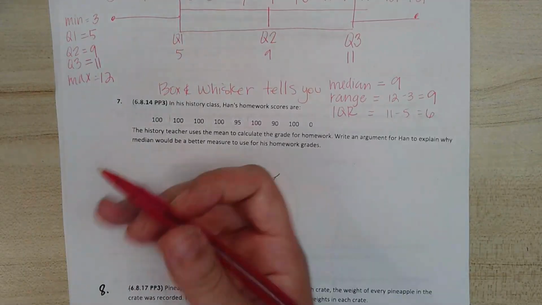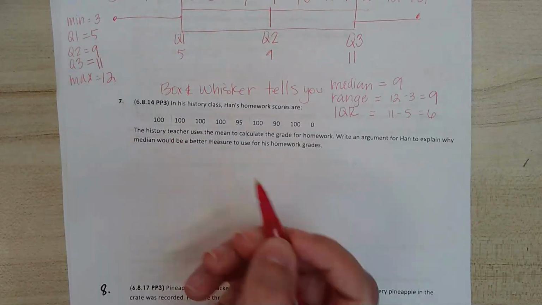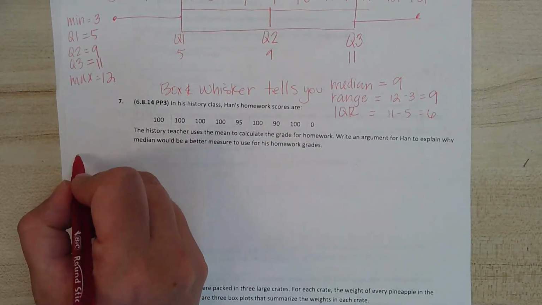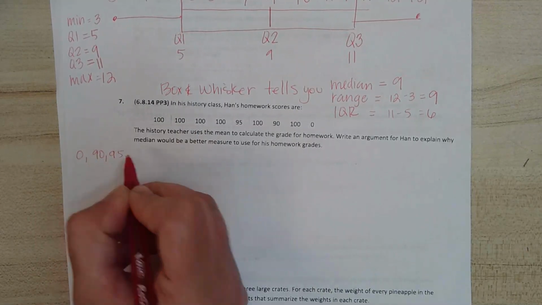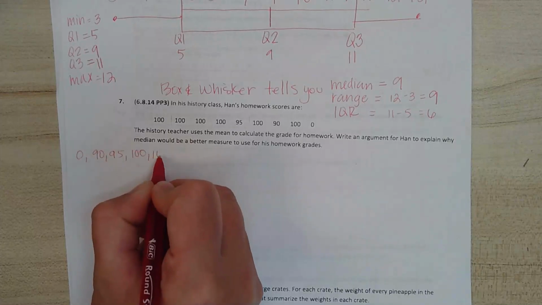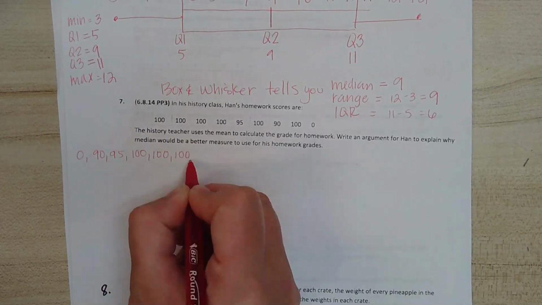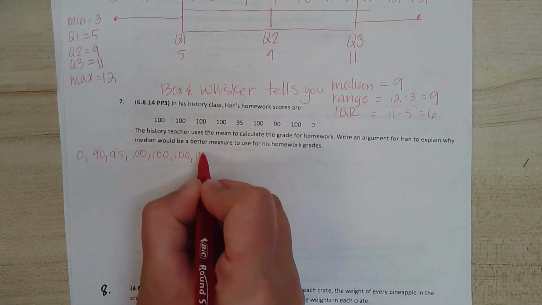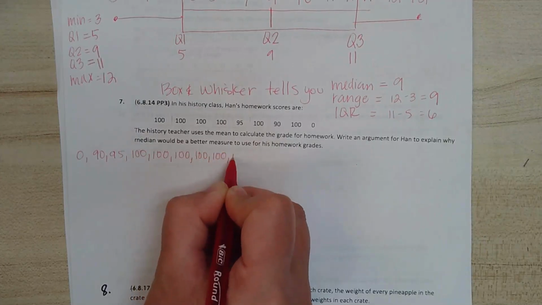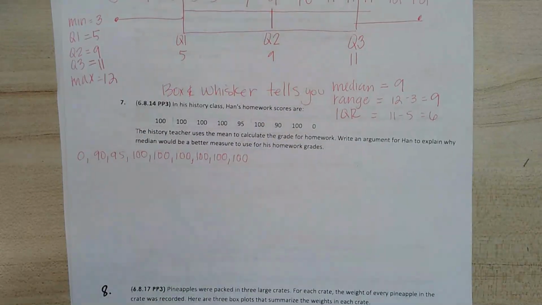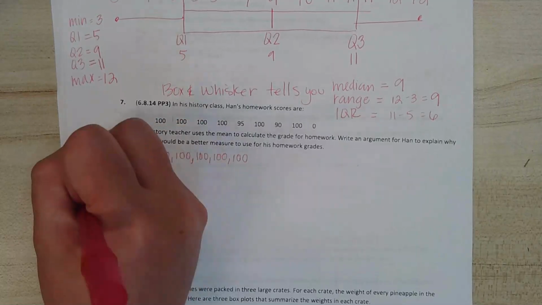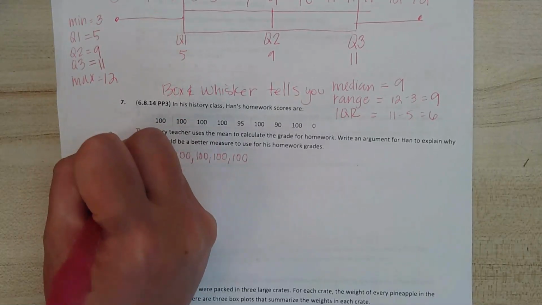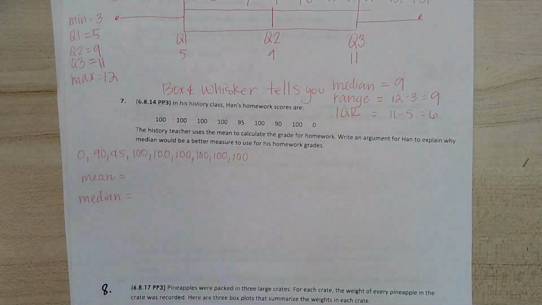So let's first put our data from least to greatest. We're going to have a 0, we're going to have a 90, a 95, and how many 100s did we say? 1, 2, 3, 4, 5, and 6. So I want you to find the mean and the median and give me a thumbs up once you have the mean and the median.